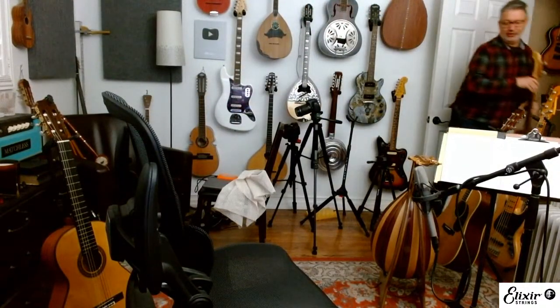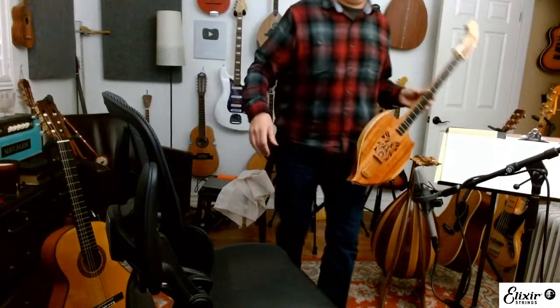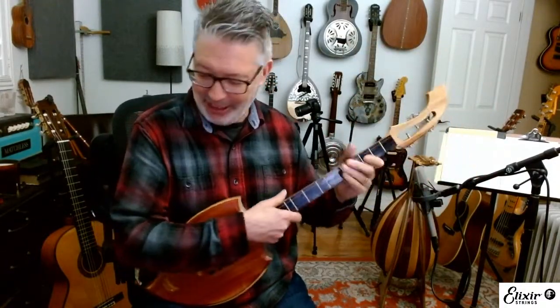Everybody, take a sip. And this is from Thailand, and the headstock fortunately unscrews. It was a giant dragon, freaky, kind of give-me-nightmares kind of thing. So I took it off.